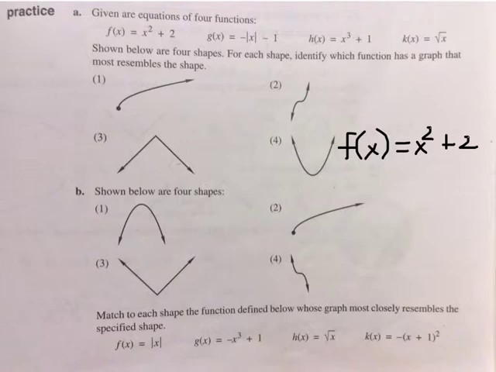Alright, and then the second one is an absolute value function, and that is the one that's going to be the V shape. So number 3, the g of x, or function of x, equals negative absolute value of x minus 1.